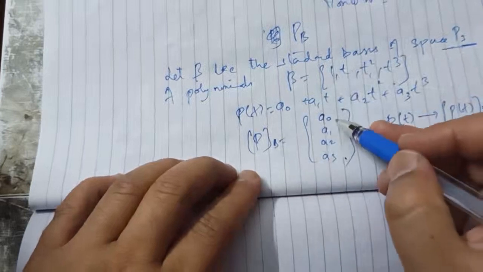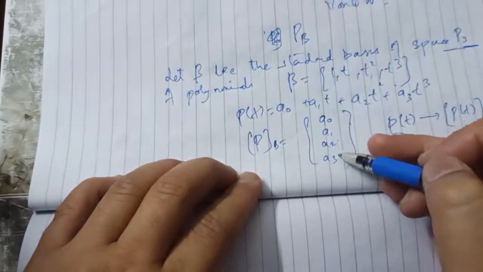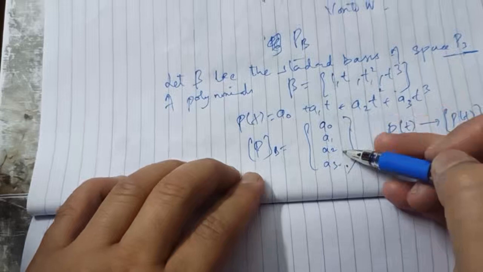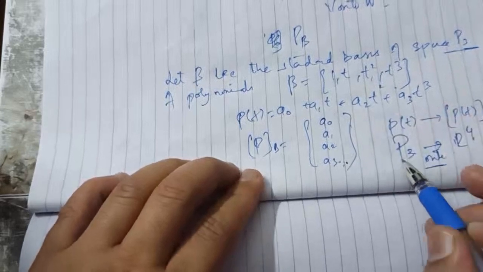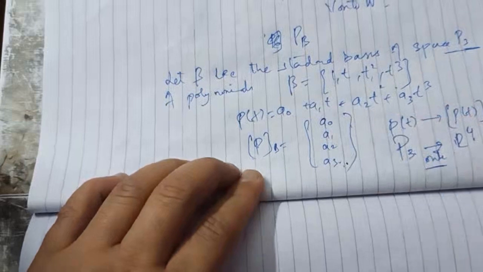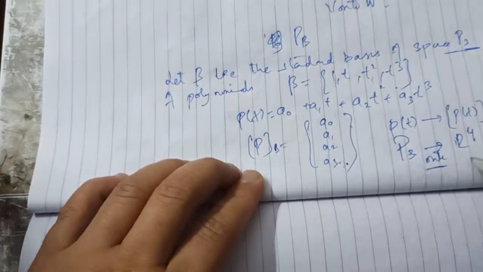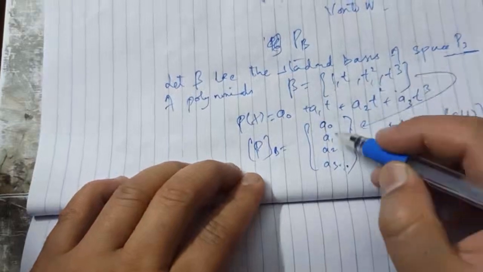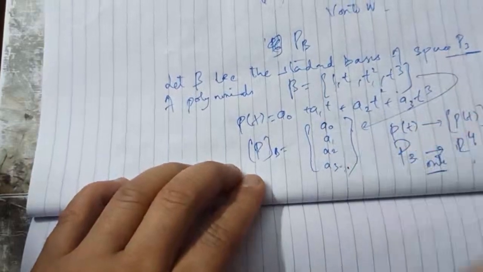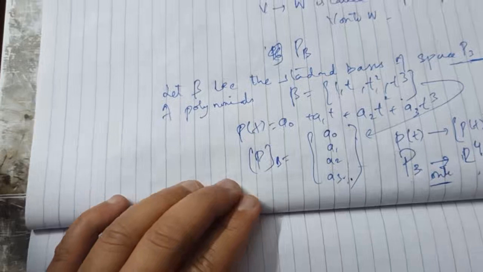But now these a0, a1, a2 and a3, because they are real values, they are in R4. So it means this is an isomorphism from P3 to R4.